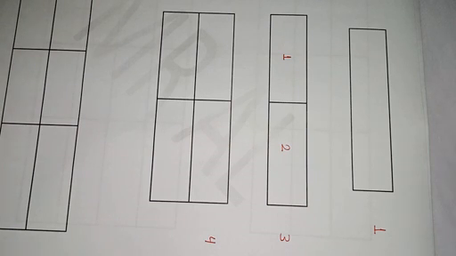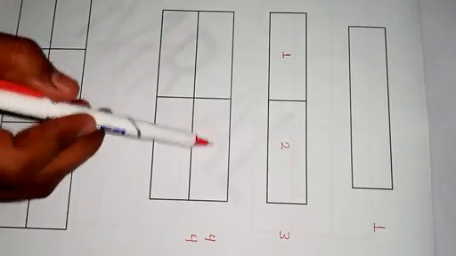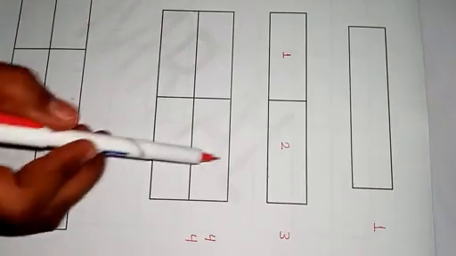We now count by twos. Two rectangles form a rectangle. Then we have four other rectangles: one, two, three, four.